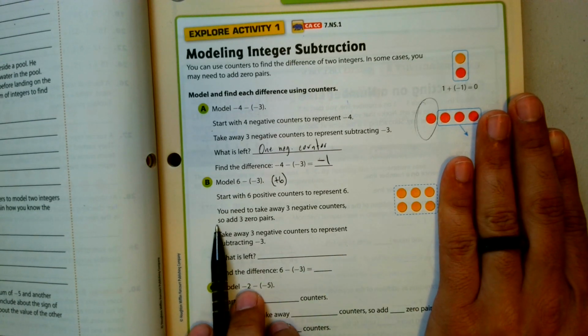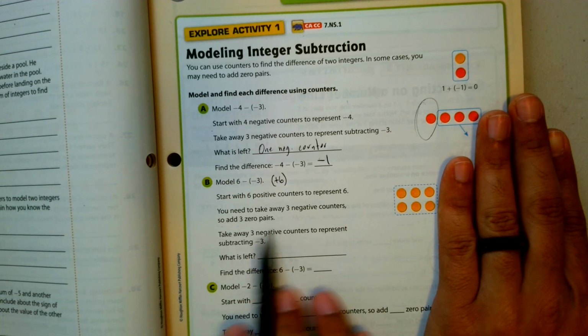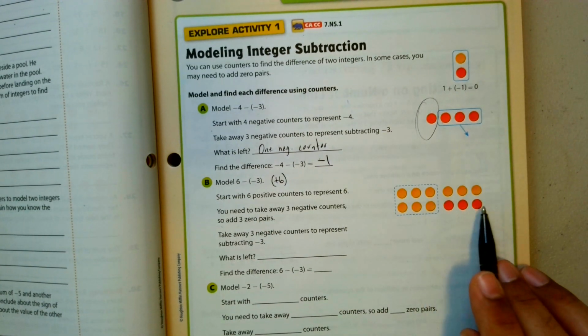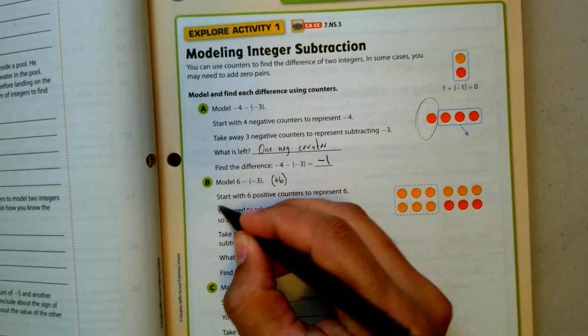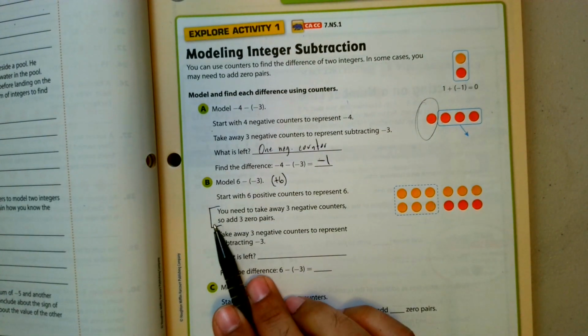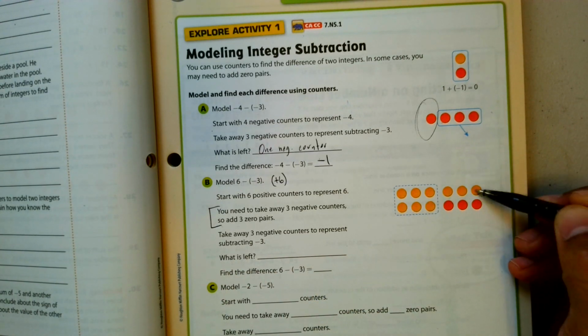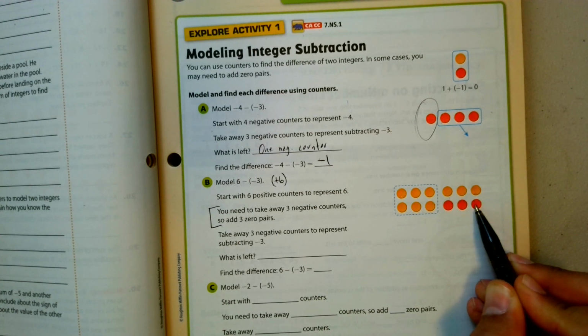So when they say, just add 3 zero pairs, well, okay, why are we adding 3 zero pairs? So that we have negatives to take away. That is what's missing from this step, the understanding that we're adding zero pairs so that we can take away 3 negatives.